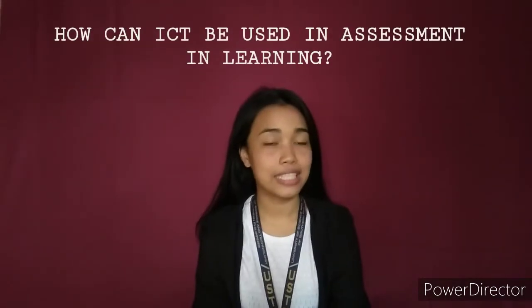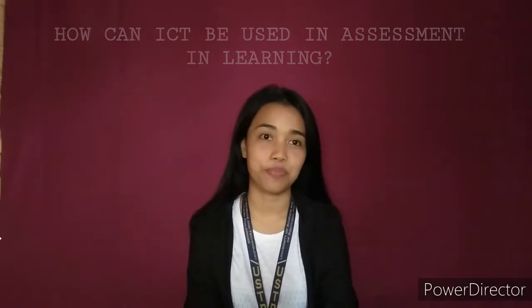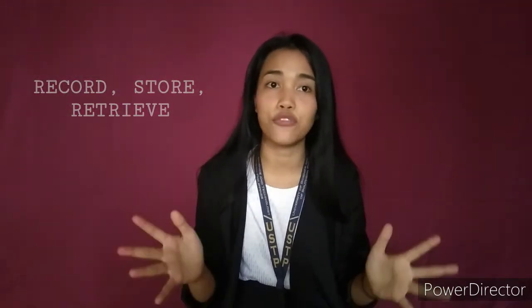How can ICT be used in assessment and learning? Well, ICT can be used in assessment and learning by letting teachers incorporate active learning activities through technology in fully online lessons, homeworks, modules, and even in-class online activities. What else? Maybe by using it to help in assessing the students' learning outcomes and their performance. It also helps teachers to record, store, and retrieve students' information and the results of examinations.